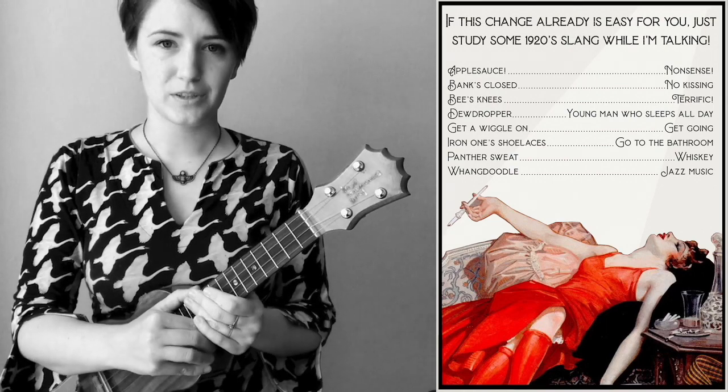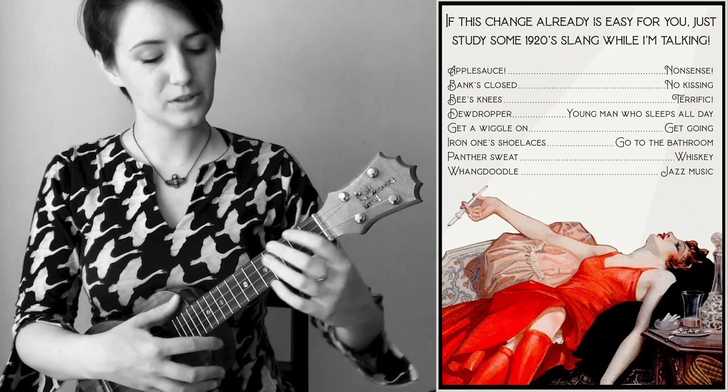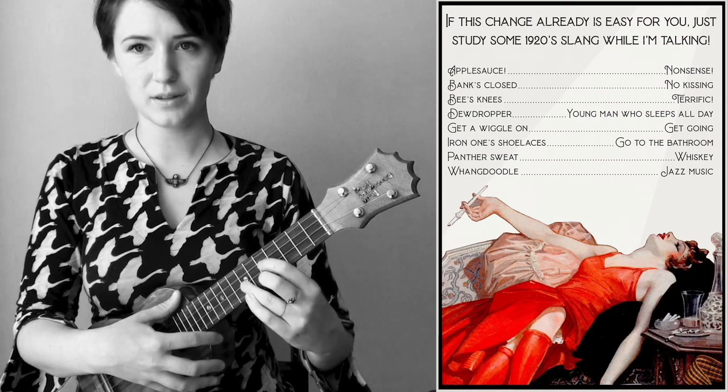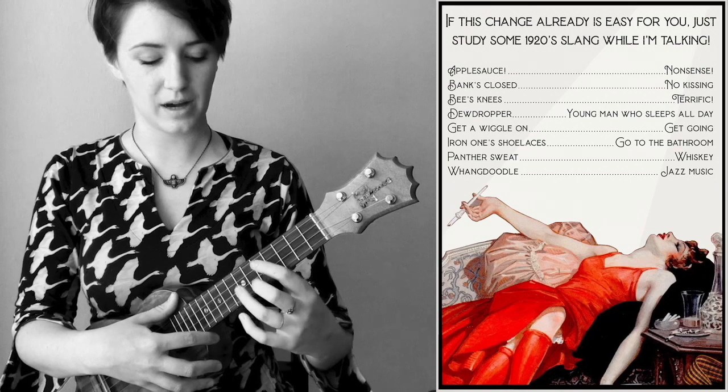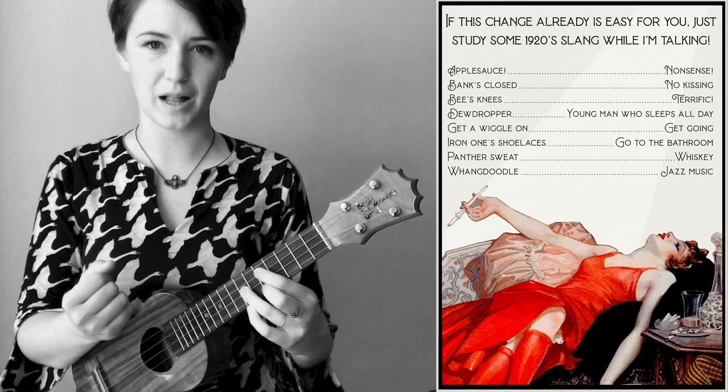So once the chord change feels a little bit more comfortable, try adding the ring finger as well, and just do this change slowly and try a couple of times because that's really going to help you out later.